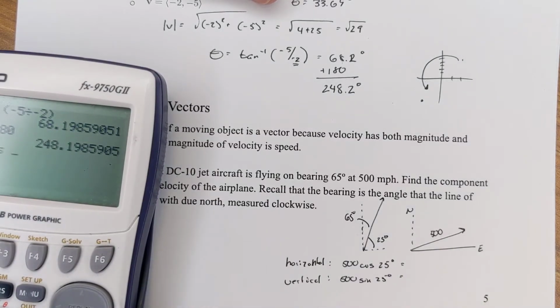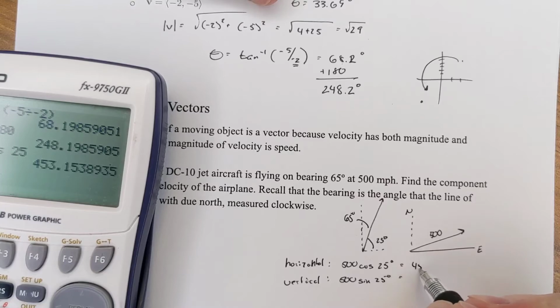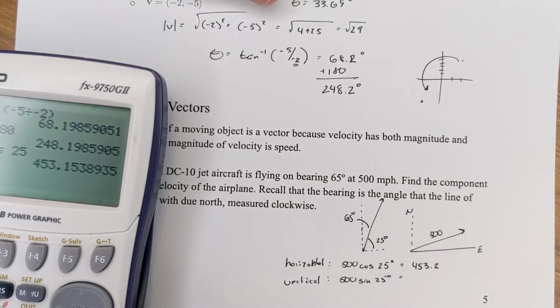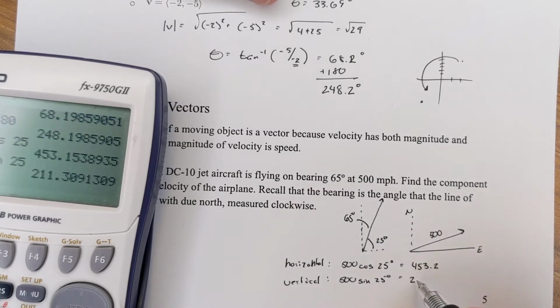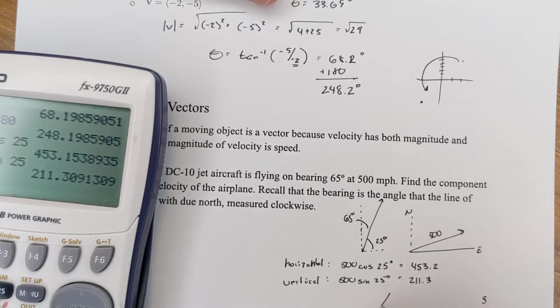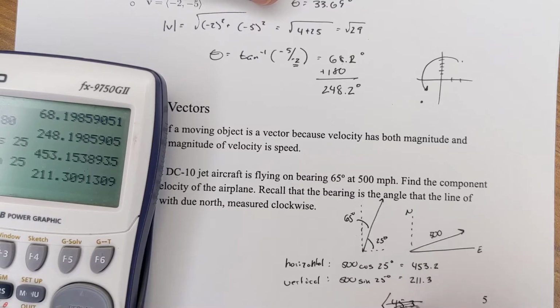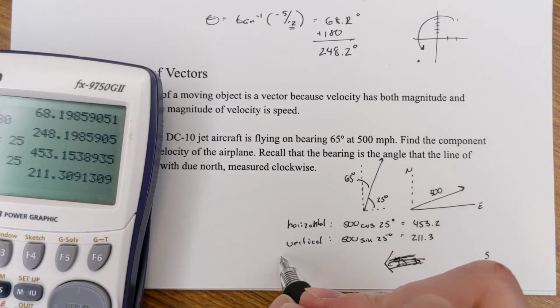So 500 cos 25, 453.2. 500 sine, not 45, 25, 211.3. So the component form is 453 point, oops, try that again.